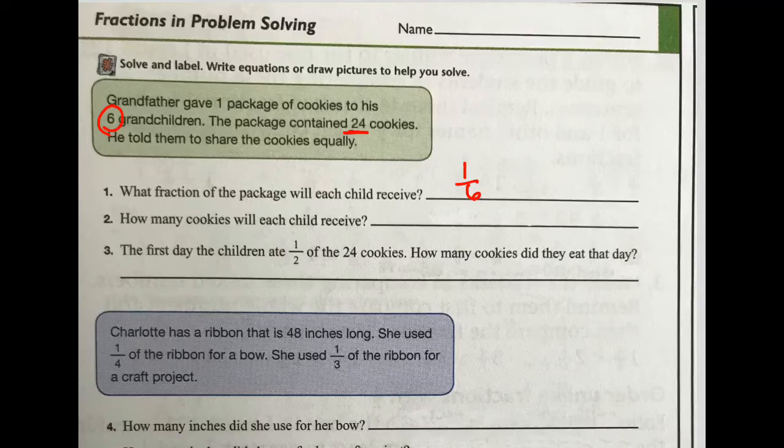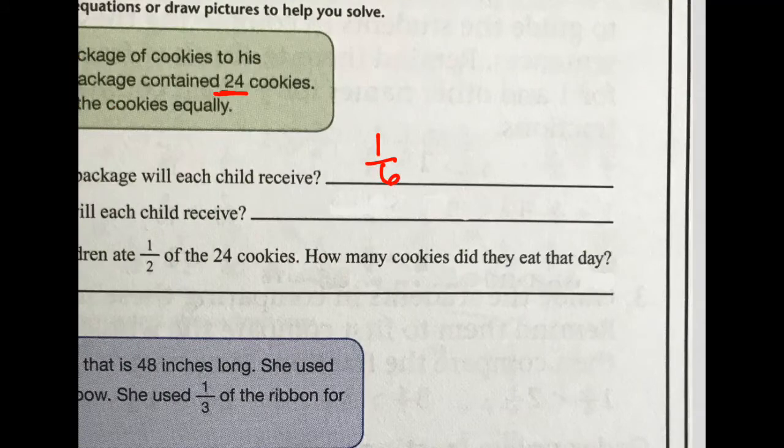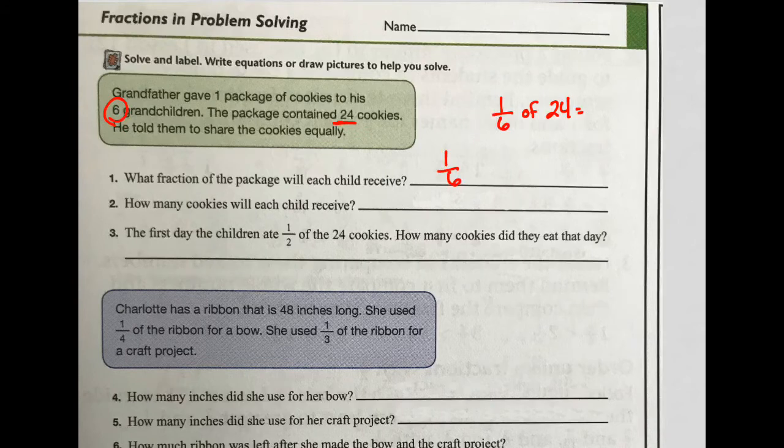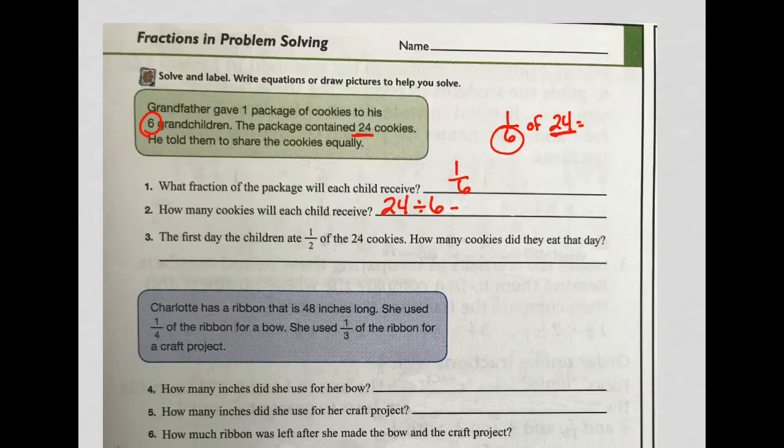Well, do you remember our previous lesson? It would look like 1/6 of 24 cookies is what? And that's what it would look like yesterday in our lesson. And that is what it looks like to figure it out. So how would we write it out to make it easy to figure out? Well, we take the whole 24 and we're going to divide it by the amount of sets we need to divide it into, which is 6. What is 24 divided by 6?